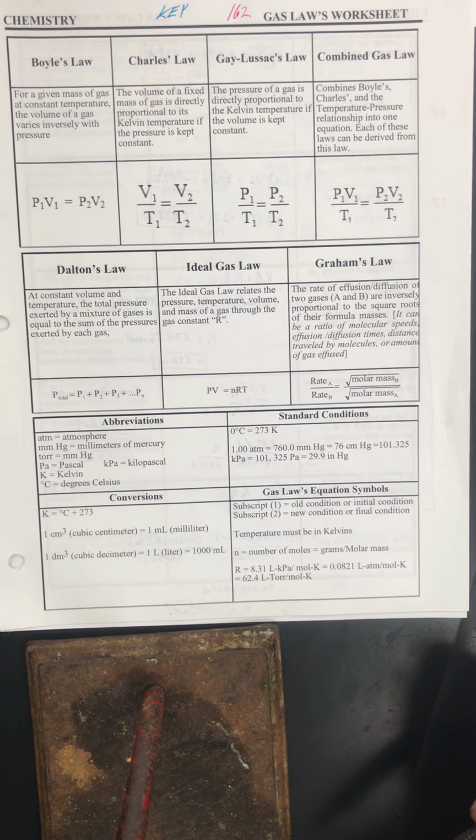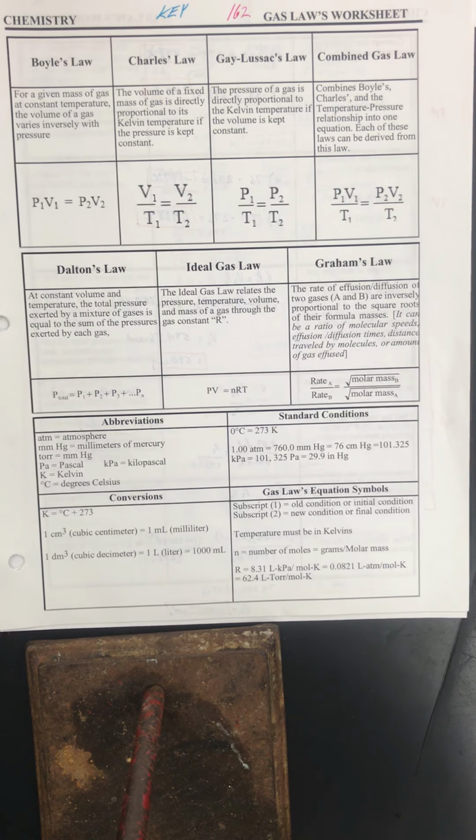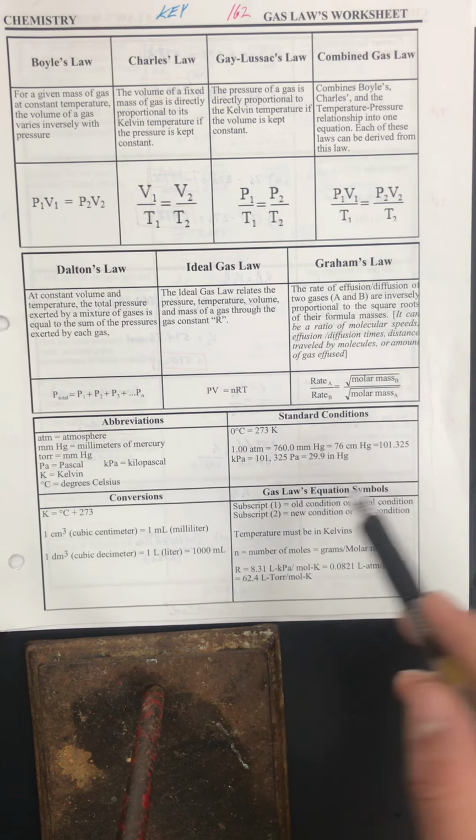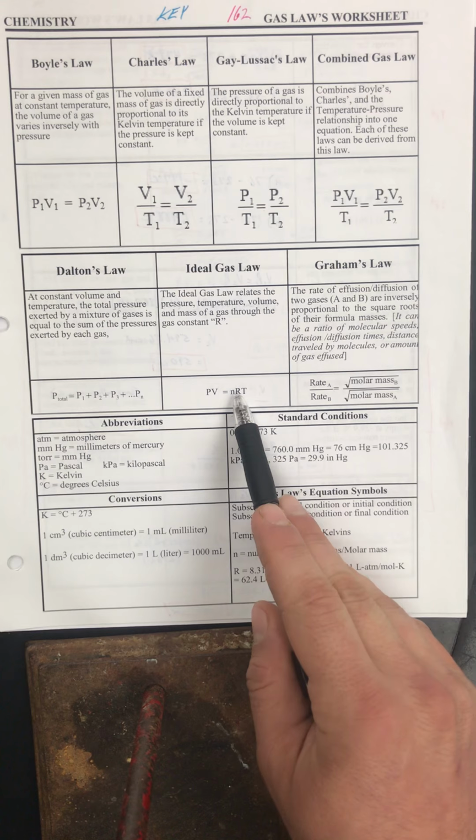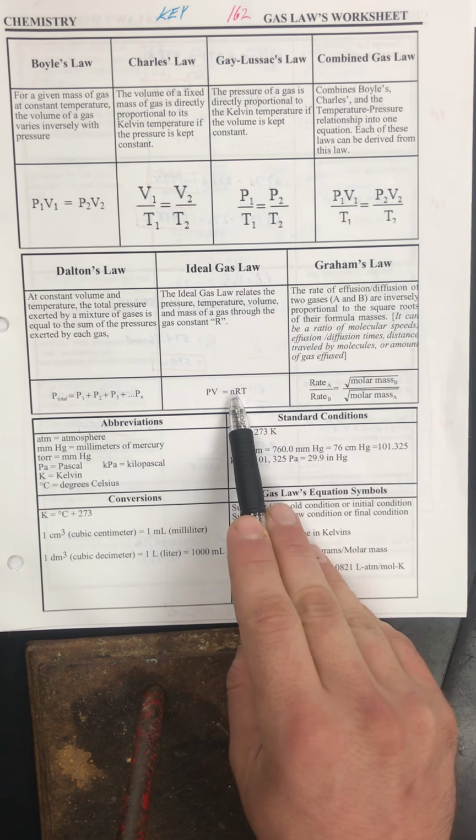Temperature conversions: if you are going from Celsius to Kelvin, you add 273 to your Celsius temperature. If you want to go from Kelvin to Celsius, you just subtract 273. That's easy. Down here in your ideal gas law, N stands for moles.